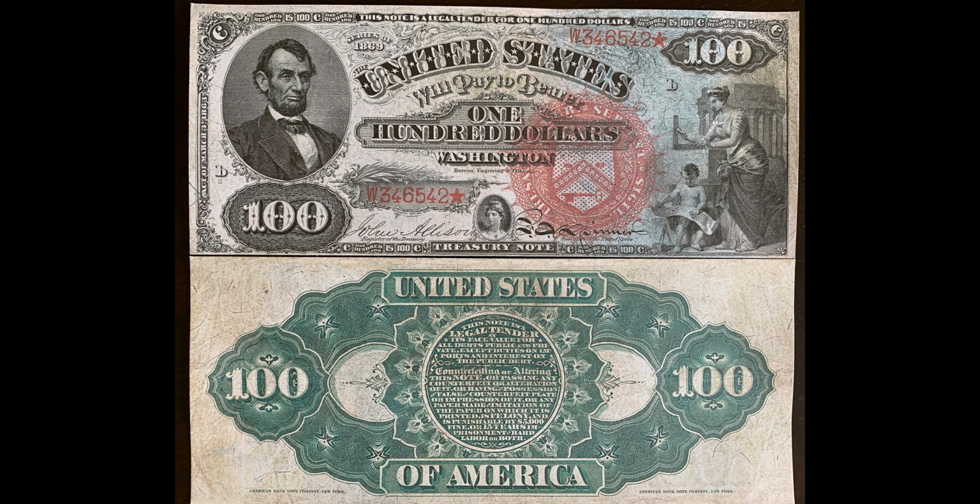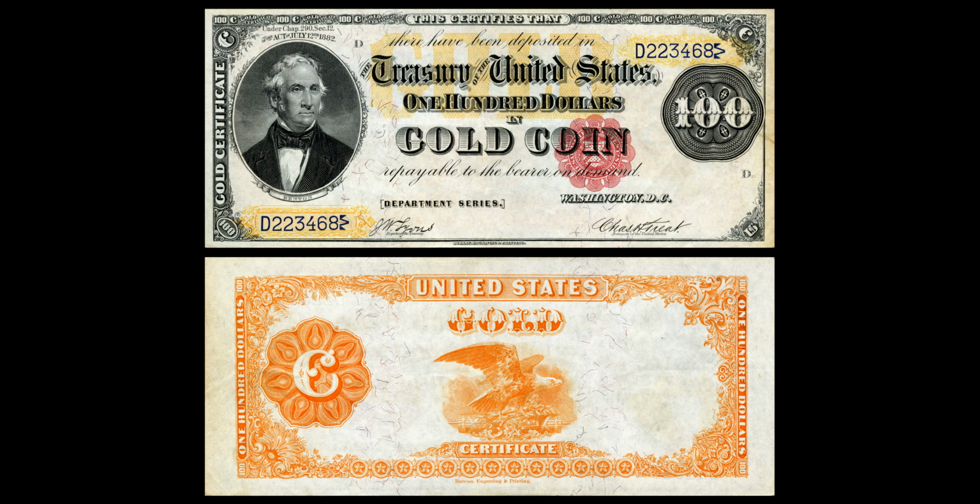In 1875, the reverse of the series of 1869 United States note was redesigned. Also, Treasury note was changed to United States note on the obverse. Then it was issued again in the series of 1878 and the series of 1880. In 1882, a new and revised $100 gold certificate was issued.